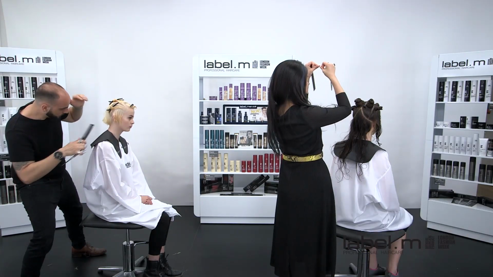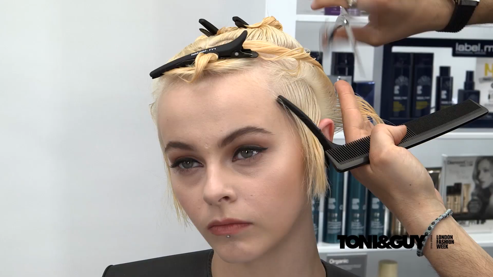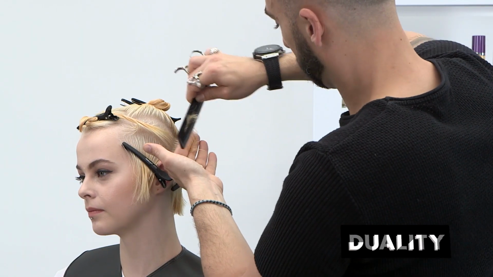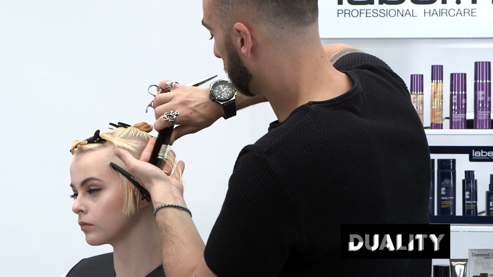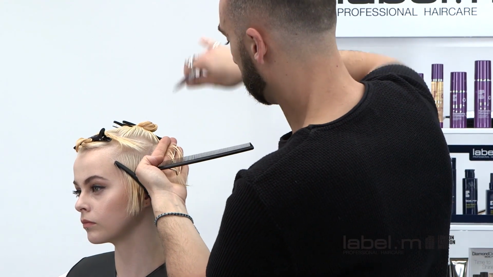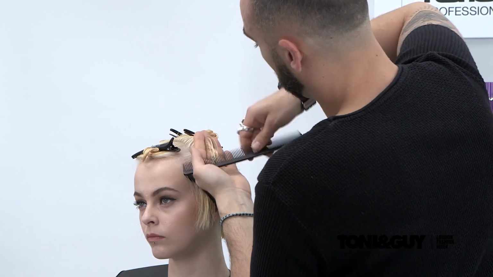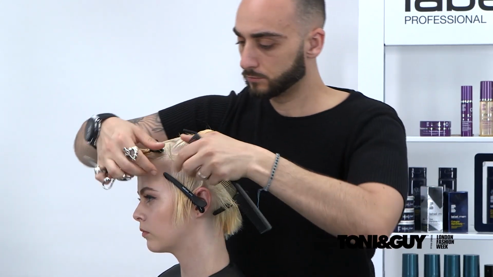Now moving to the sides, Daniele would create a shorter disconnected area, working from the back forwards. Horizontal sections are held out at 90 degrees and cut to create a much flatter feeling to the head shape. Sections are then worked forward, parallel to the first. This disconnected area is then created on the opposite side. This is an example of how, by bending the rules learnt in foundations, we create the new.